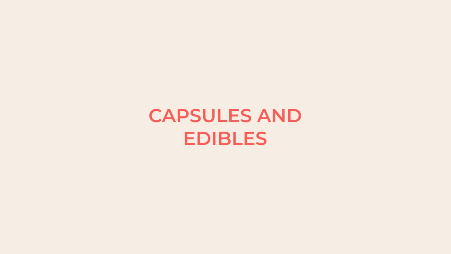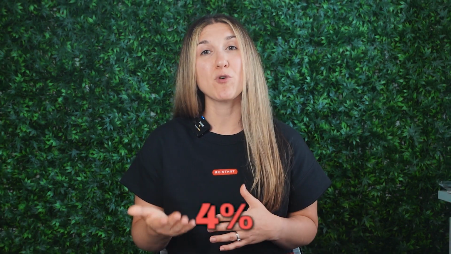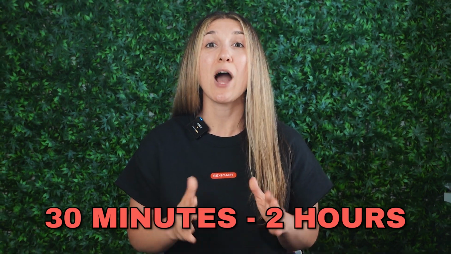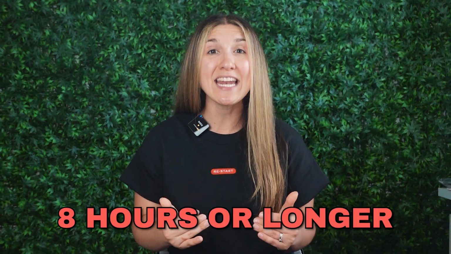Moving on to capsules and edibles, these need to be digested and processed by the liver before you feel the effects. The bioavailability ranges between 4% to 20%, and the onset of effects is slower, usually 30 minutes to 2 hours. However, the effects can last up to 8 hours or longer. This method is great for those looking for long-lasting relief and who prefer a smoke-free option.